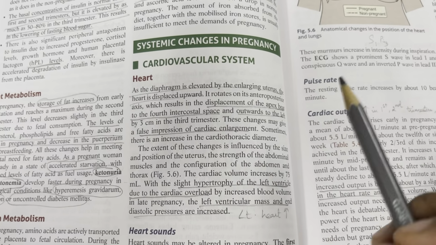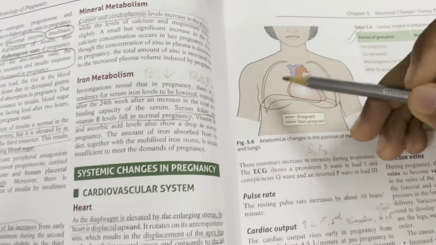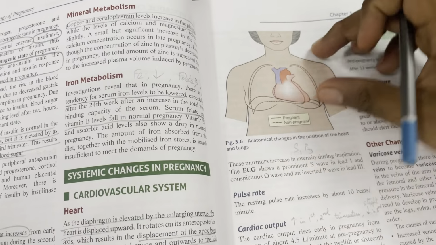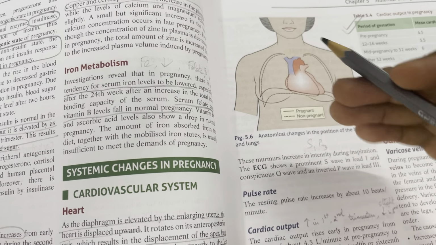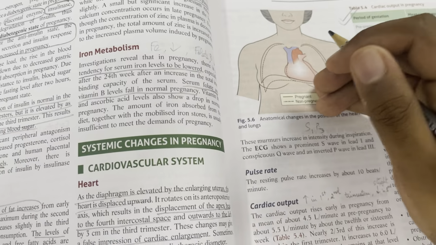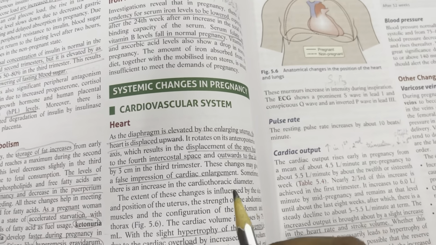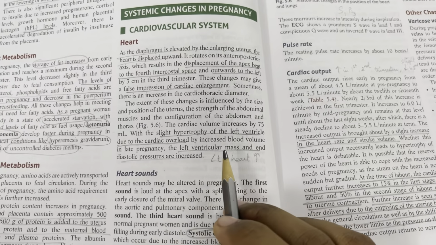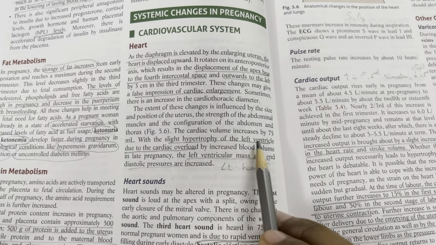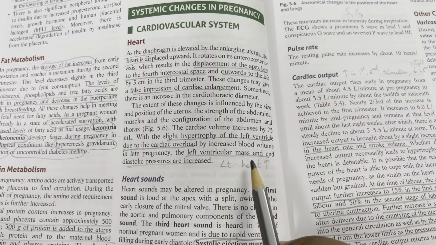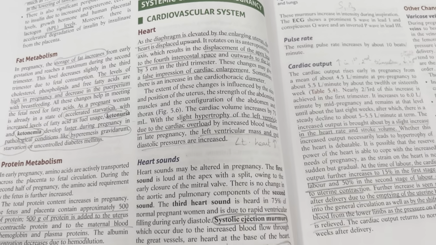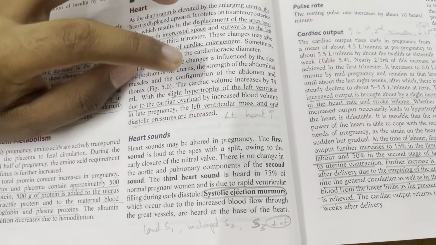Next, cardiovascular system. The diaphragm is elevated by the enlarging uterus. So the heart also shifts upwards. The apex goes more outwards, and it shifts from the left fifth intercostal space to the left fourth intercostal space. This gives a false impression of cardiac enlargement. There is slight hypertrophy of the left ventricle due to the cardiac overload, because of the increased blood volume. The left ventricular mass and diastolic pressures are increased. So left heart, everything increases.